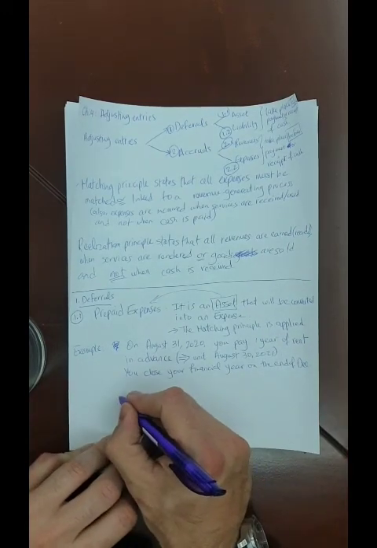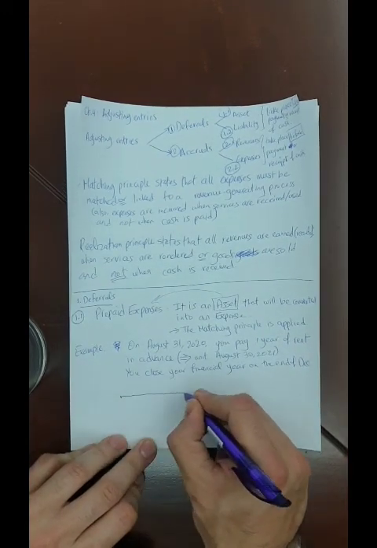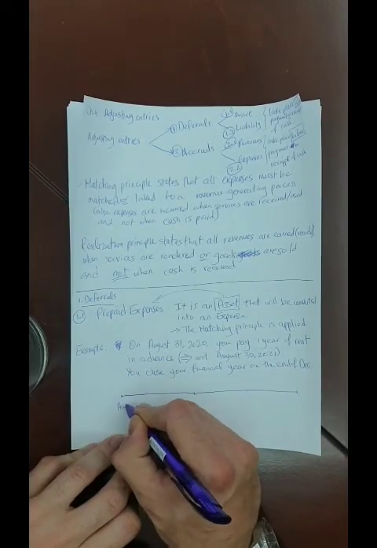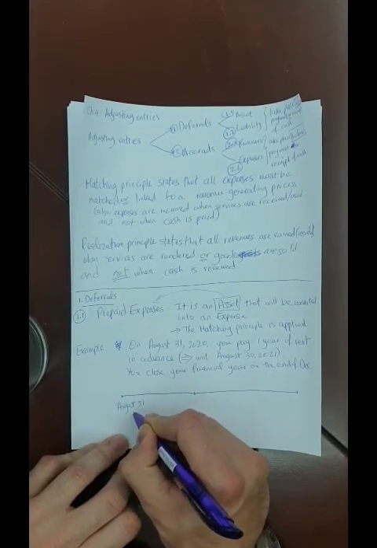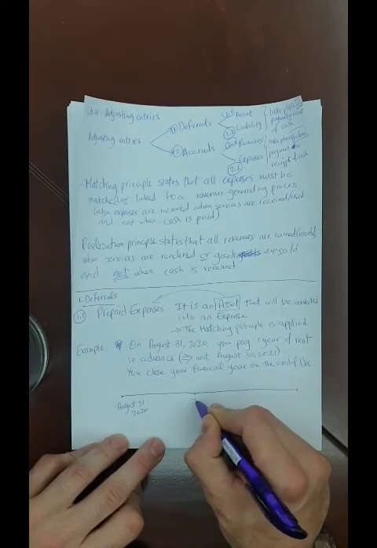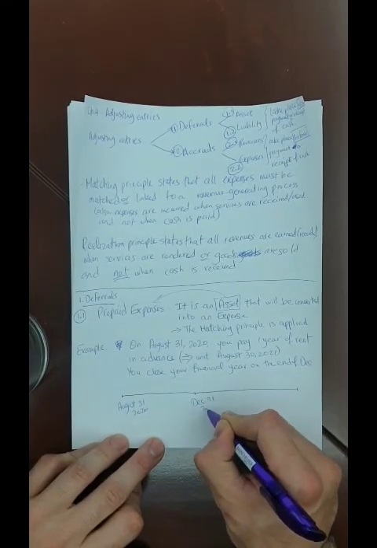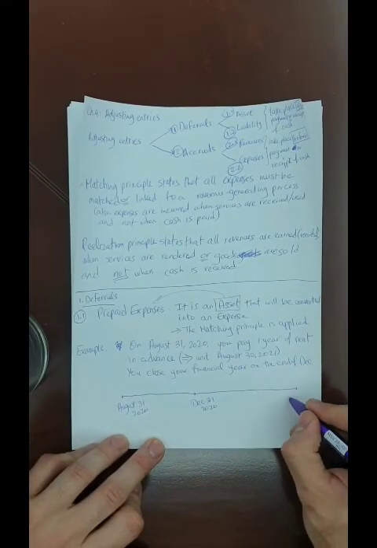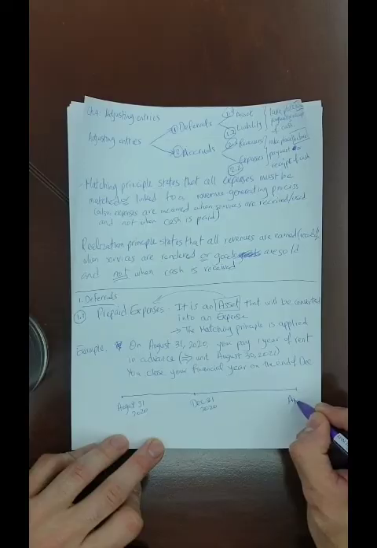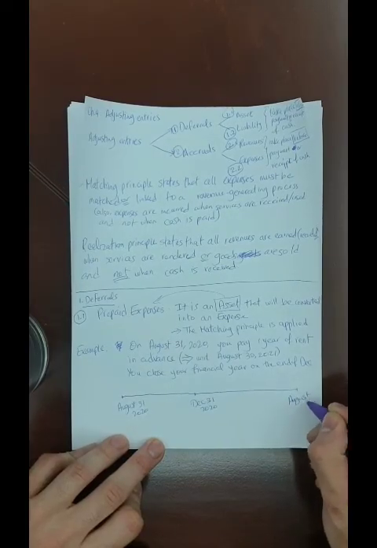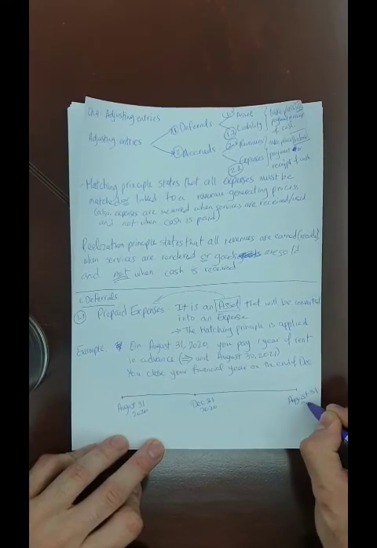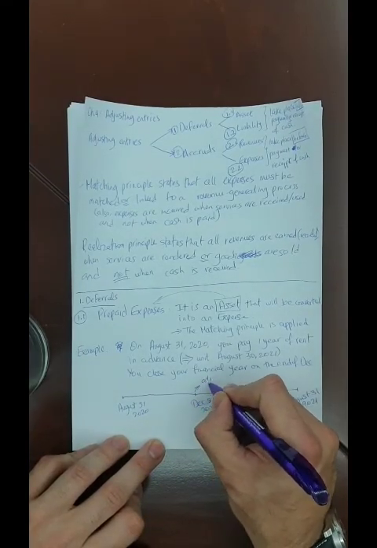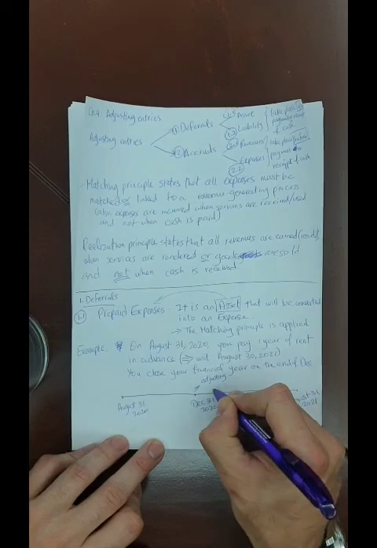Now, the timeline looks like that. This is August 31, 2020. This is December 31, 2020. And this is August 31, 2021. The adjusting entry takes place here. This is the adjusting entry.